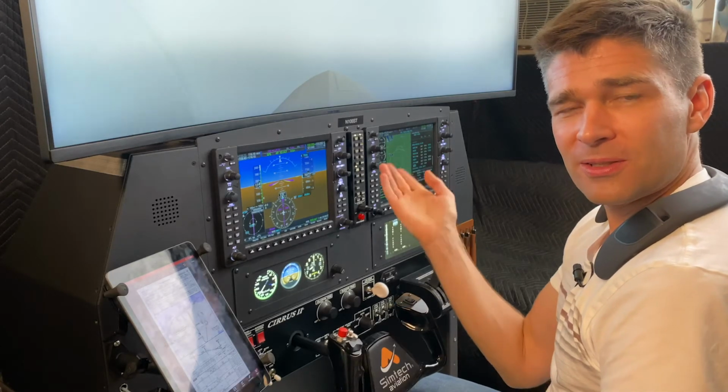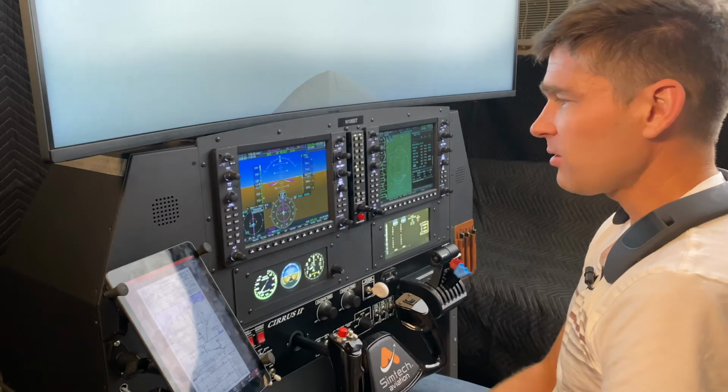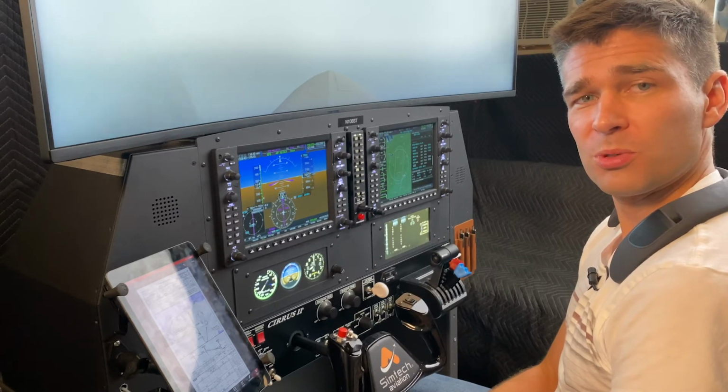Hey everybody, welcome back to the G1000 simulator here at SimTech. Today we're going over how to brief a Jeppesen approach plate.